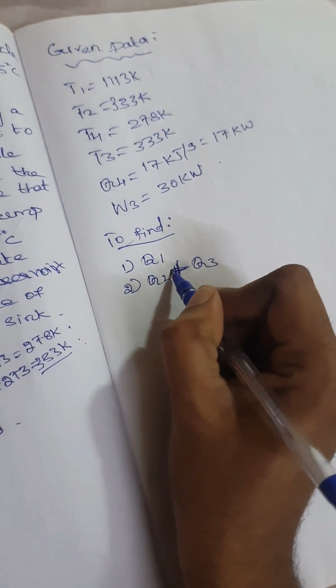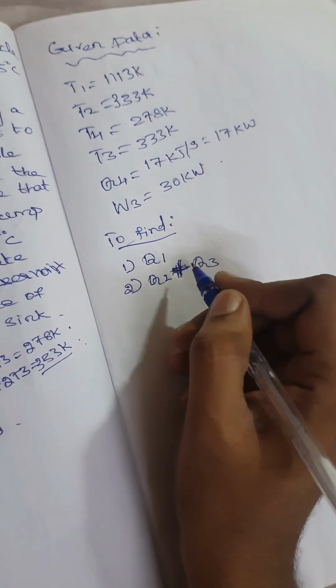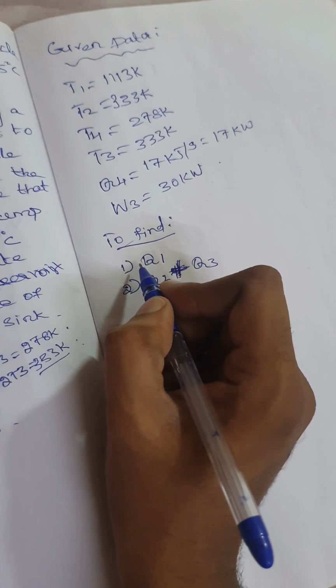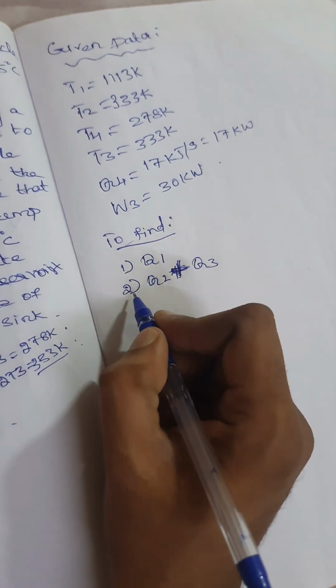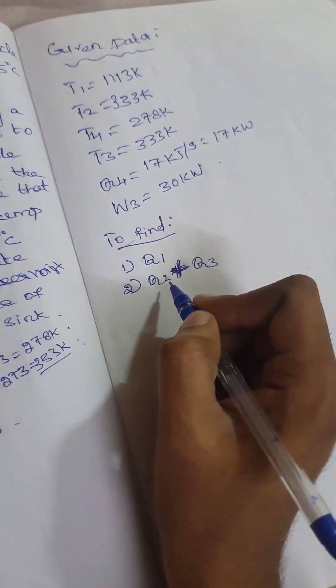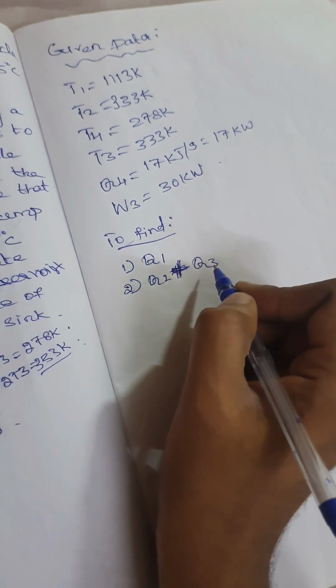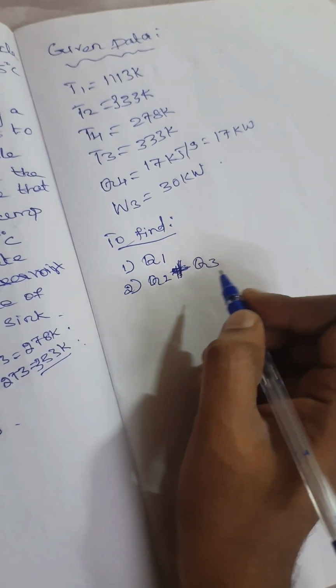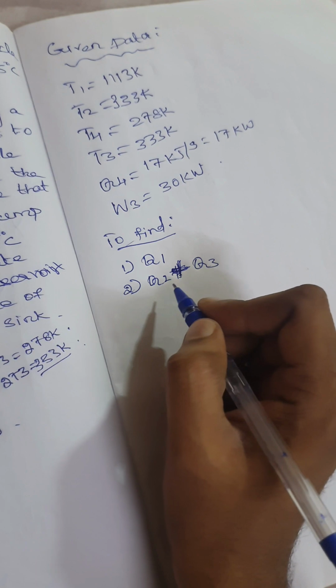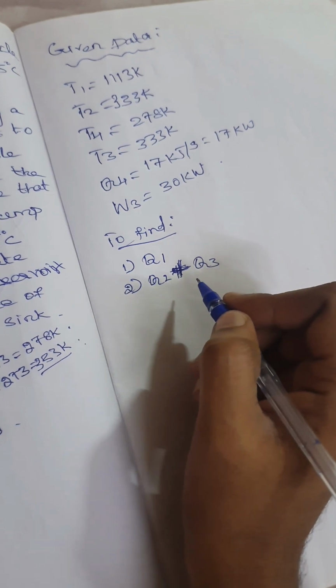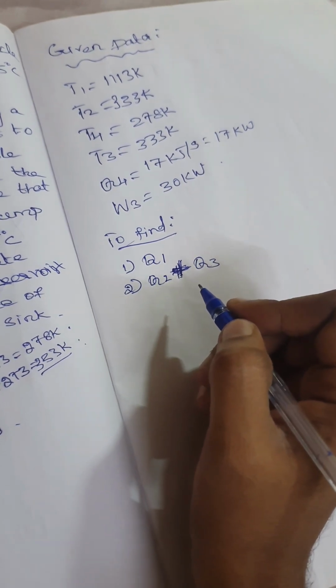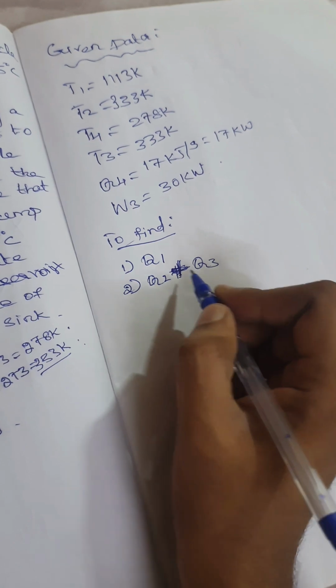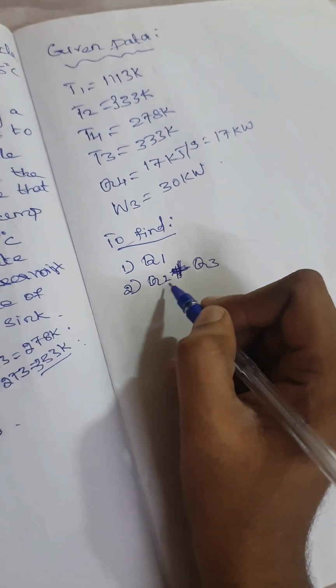This is what you are going to find out. First you are going to find out Q1 alone, and secondly you are going to find out Q2 plus Q3, not Q2 and Q3 alone. You are going to find out the combined value of Q2 and Q3.